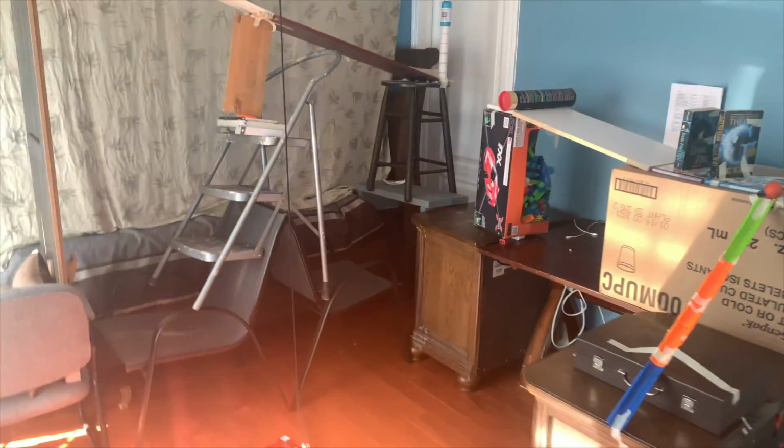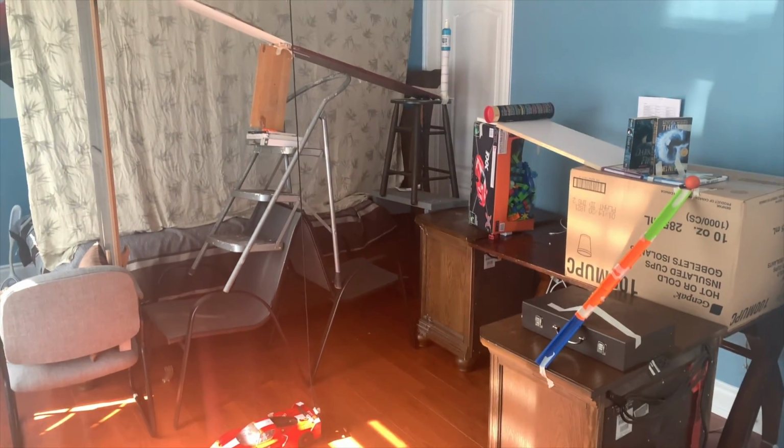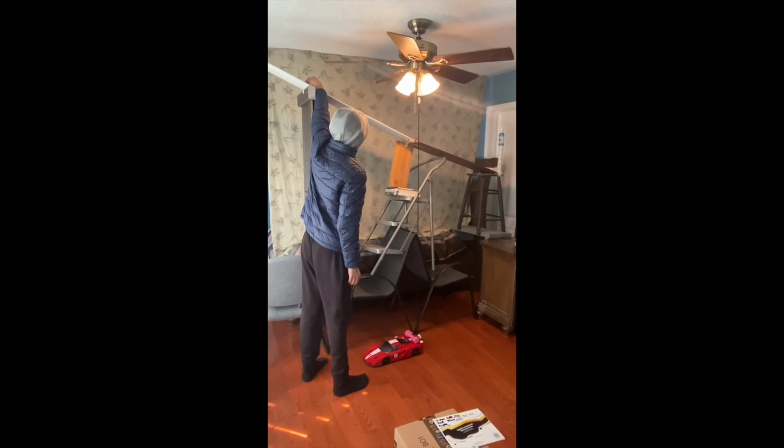Now that the physics has been looked at, let's look at the entire Rube Goldberg machine in action. 3, 2, 1.